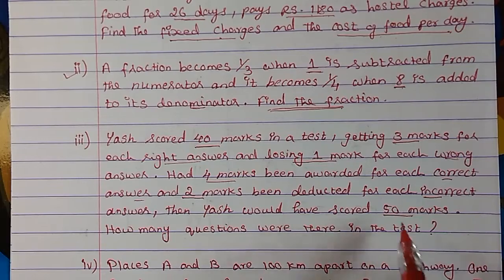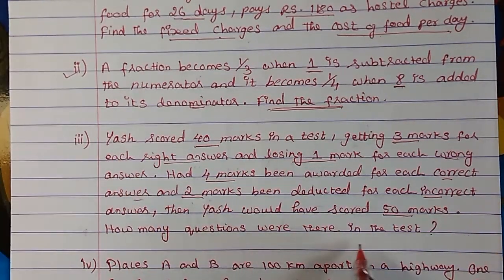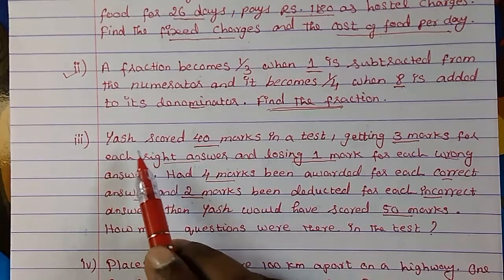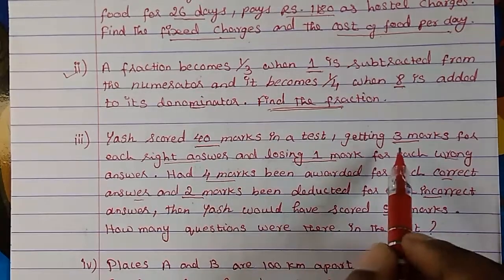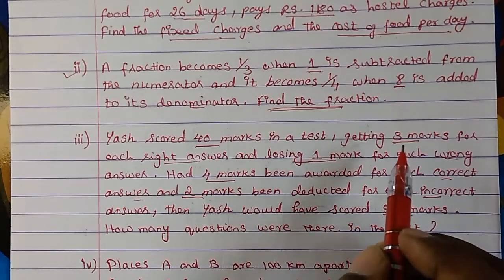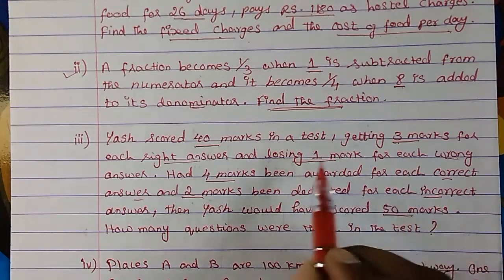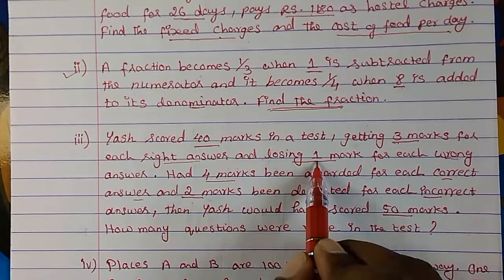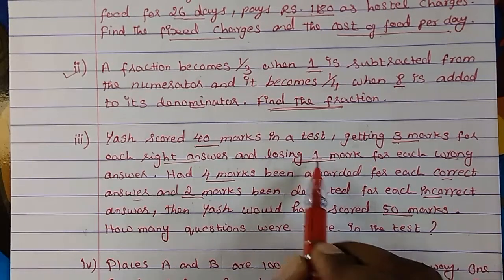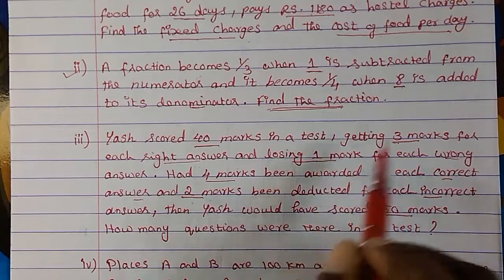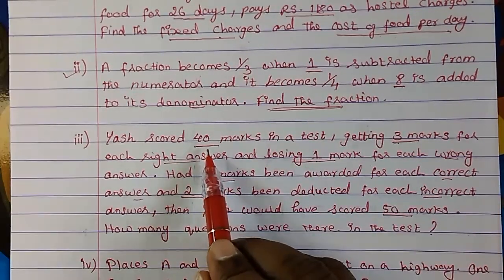So the question is, Yash has attempted some questions. We don't know the total number of questions, but he got total 40 marks when the condition was, if the answer was correct, he would get 3 marks, and if the answer is wrong, then he will lose 1 mark. So for every wrong answer he would lose 1 mark, and for every correct answer he will get 3 marks. In that condition he gets total 40 marks.